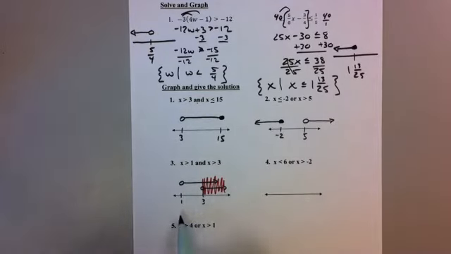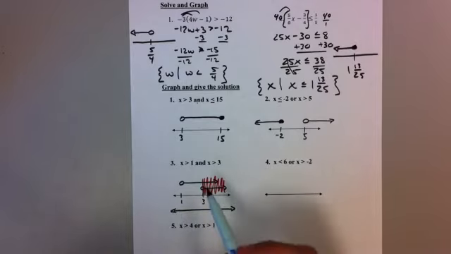So what you need to do is rewrite your graph. So I'll just write it below here. Since this is the part that makes both of these true, and that's essentially at the number 3, my real graph will look just like this.